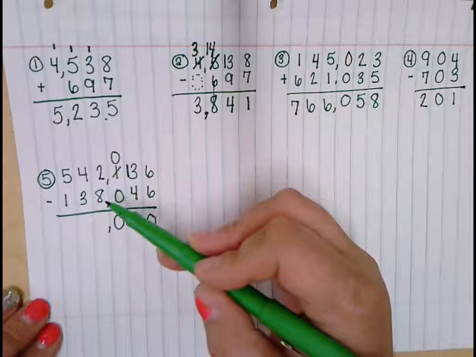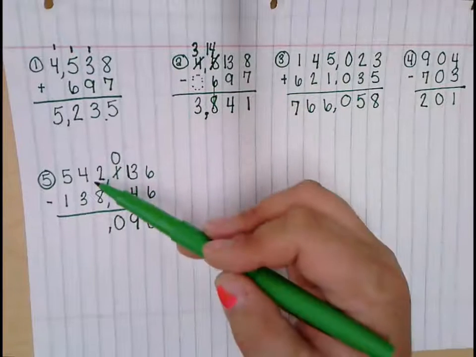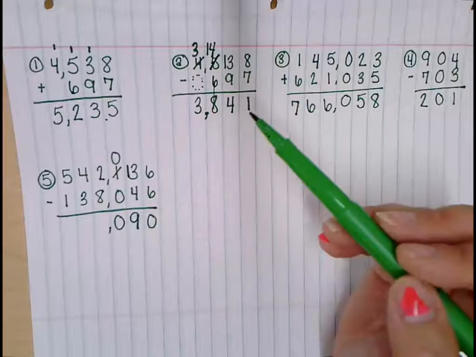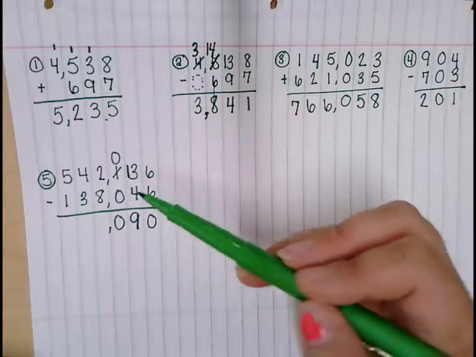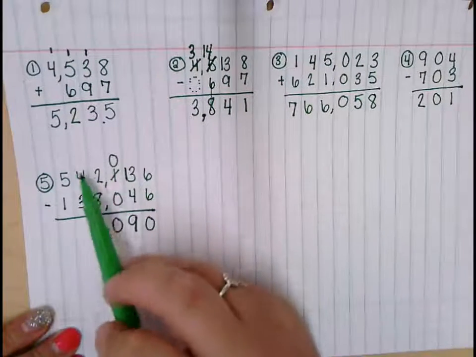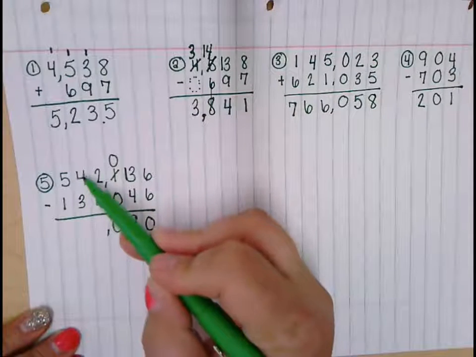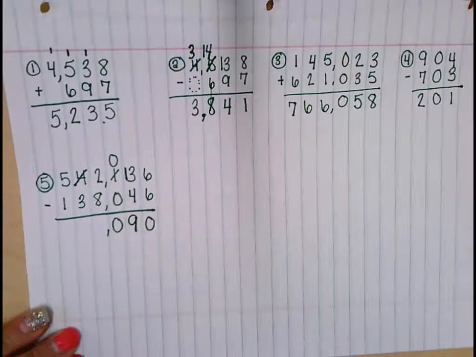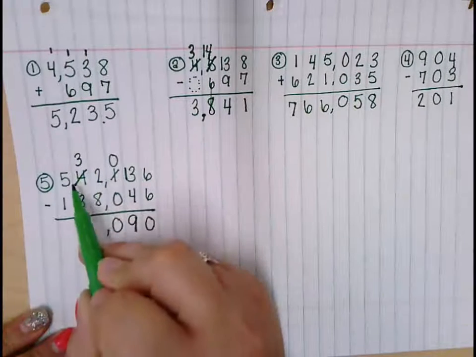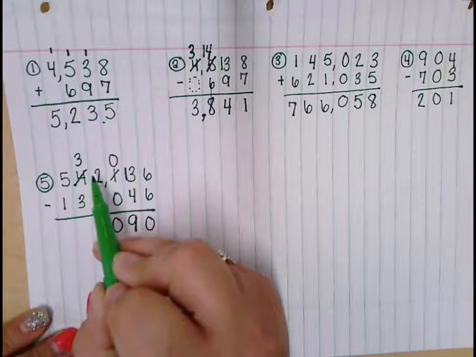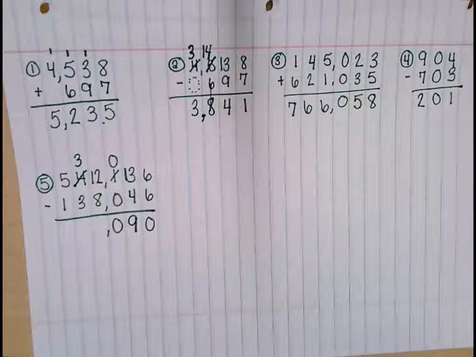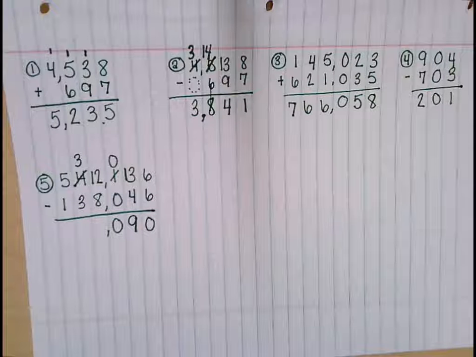2 take away 8. Here we are again. If I have $2 and you want to buy something that costs $8, can I let you buy it? I can't. I don't have enough objects. So what I'm going to have to do is I'm going to have to borrow from my neighbor, which is in the 10,000s place. I'm going to have to take 1 away from this 4. It's now going to become a 3. The 1 that I took away from this 4, I'm now going to give it to this 2. So now this 2 becomes a 12. This is called regrouping.